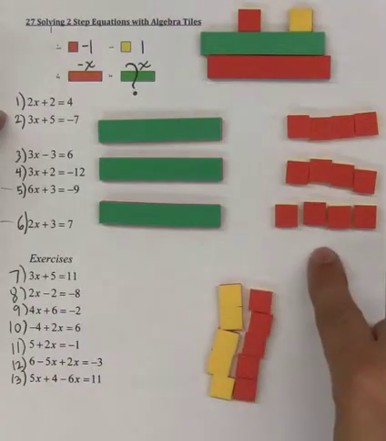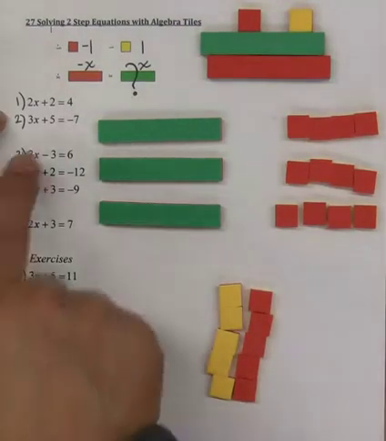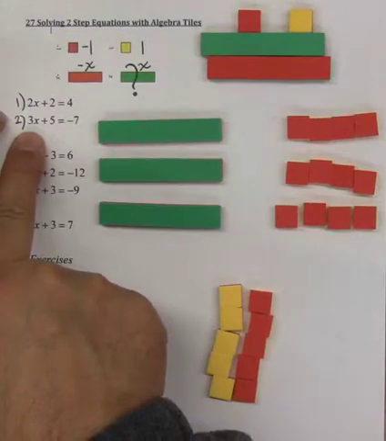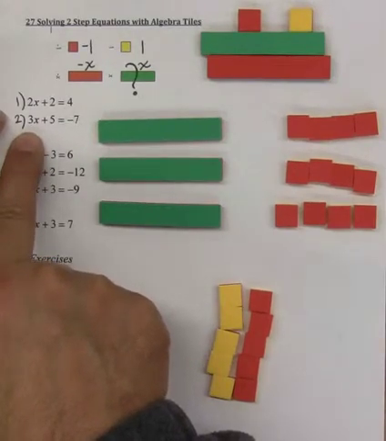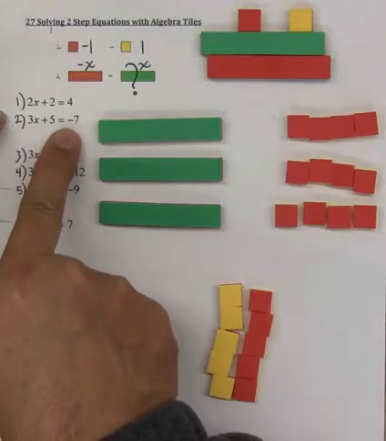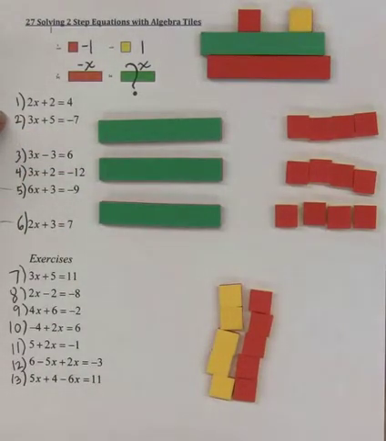X equals negative 4. I'm going to test my answer over here. 3 times negative 4 is negative 12. Negative 12 plus 5 is negative 7. That is correct. Now I'm going to do problem number 12.